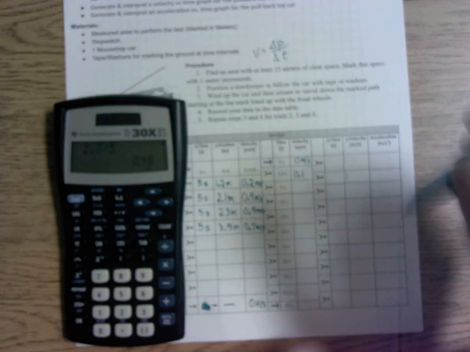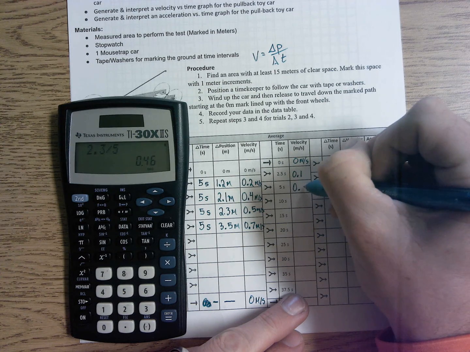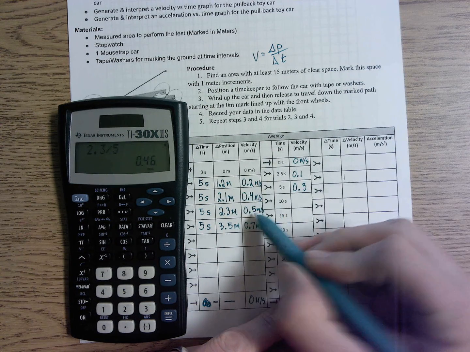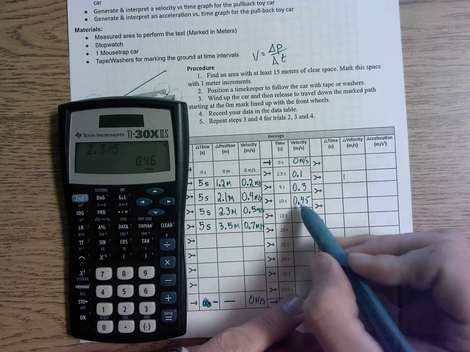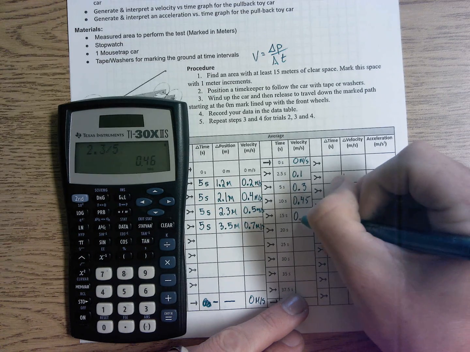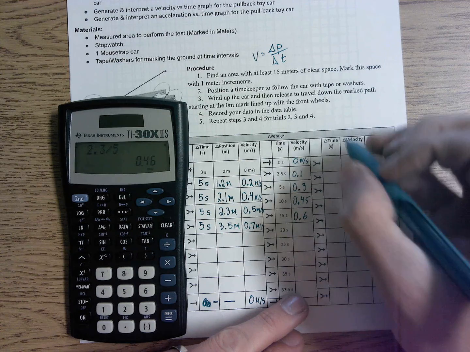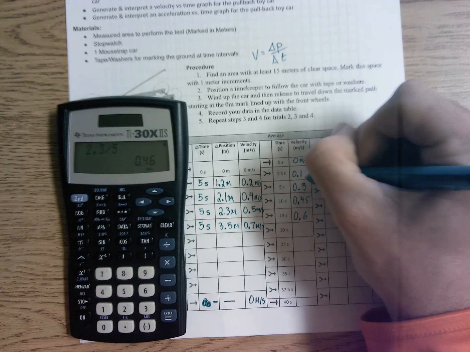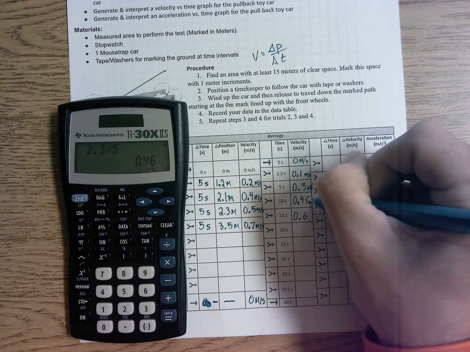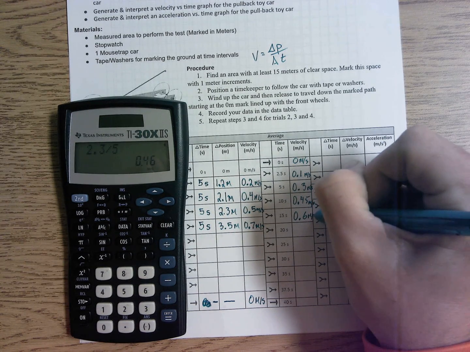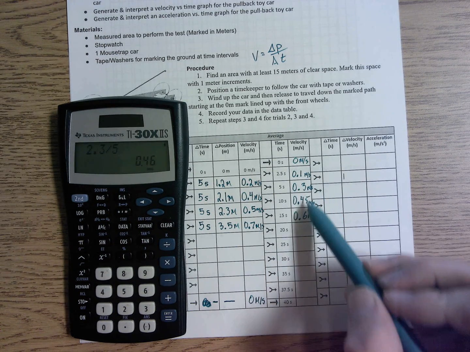0.2 and 0.4, we get 0.3. Between 0.4 and 0.5, we get 0.45. We'll put 45 here, just to say it's halfway between them. 0.6 is between 0.5 and 0.7. Those are all meters per second. Those are velocities. If we were to guesstimate, more or less estimate the speed that it was going at each of those times, we'd say it was this.